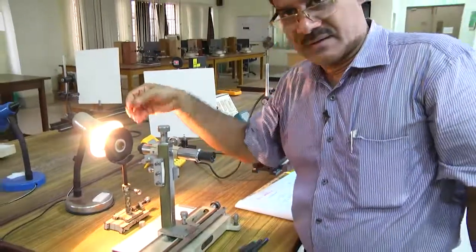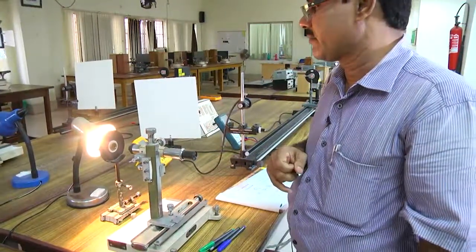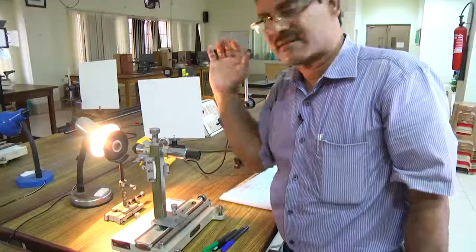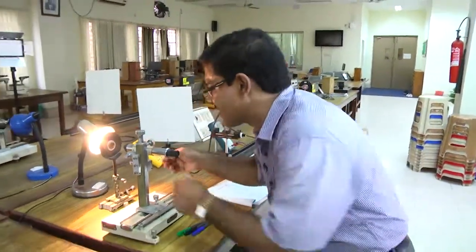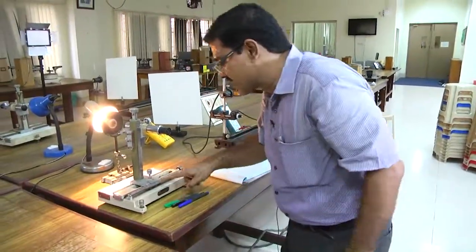So this is the other slit. Just set it here, then focus.